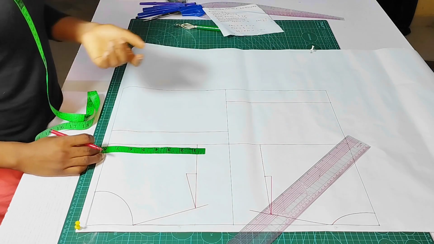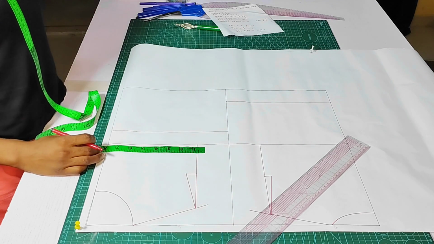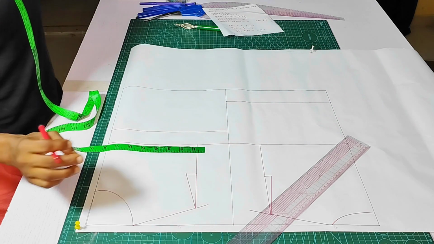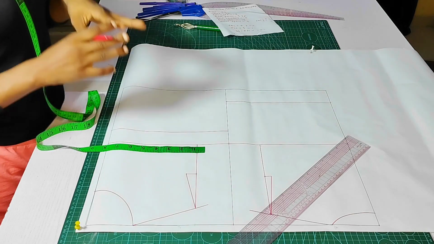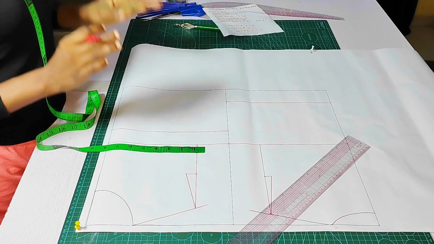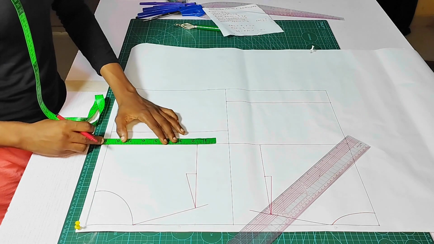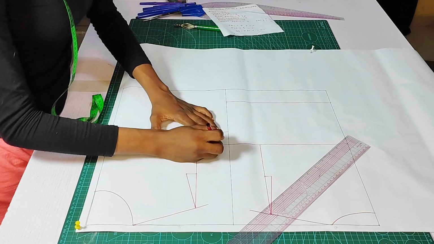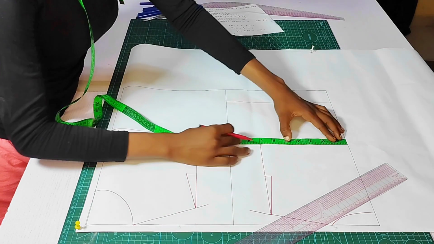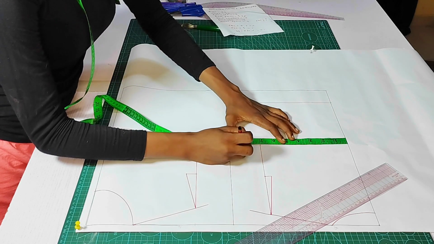Now to complete your armhole, on your chest line, you want to go ahead and divide your bust circumference by 4. My full bust circumference is 34 inches. When I divide it into 4, I would have 8.5. So I'm going to mark my 8.5 like this. I'll repeat the same thing at this part, 8.5.